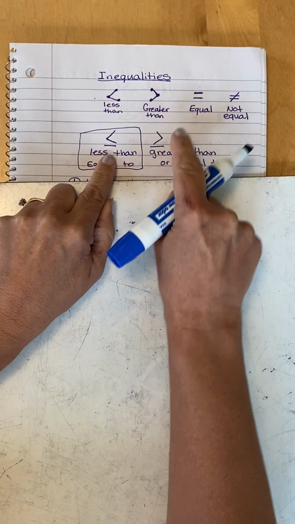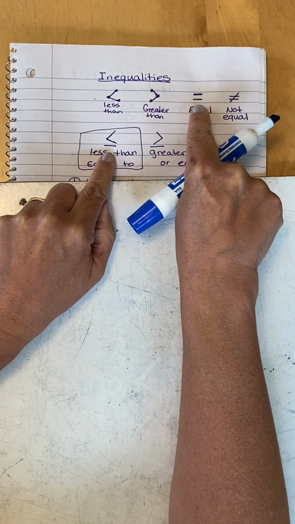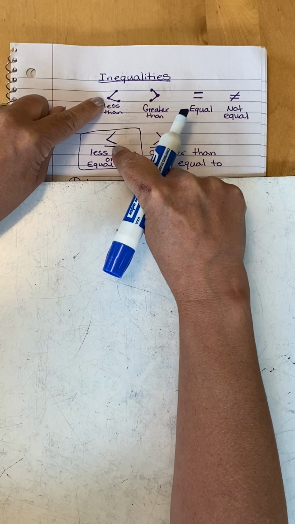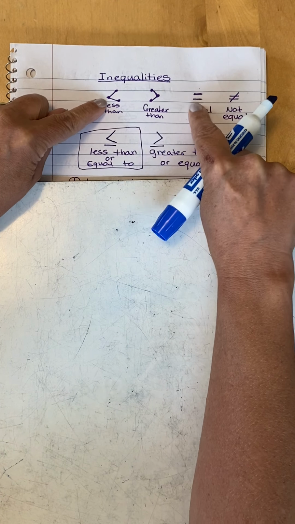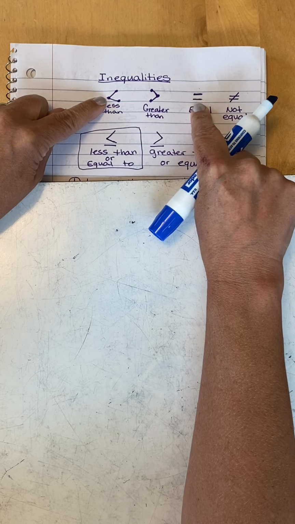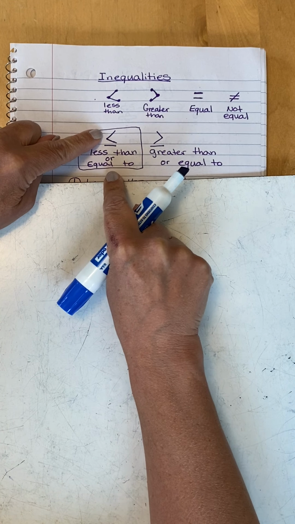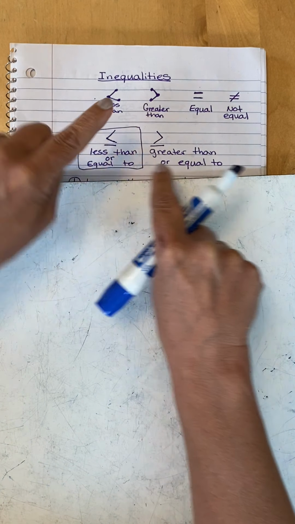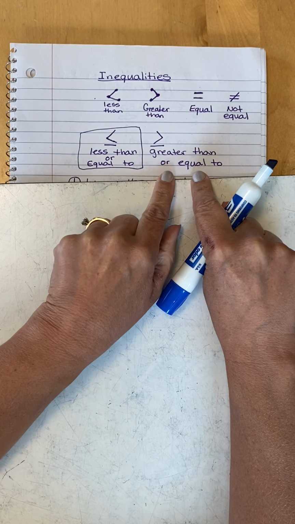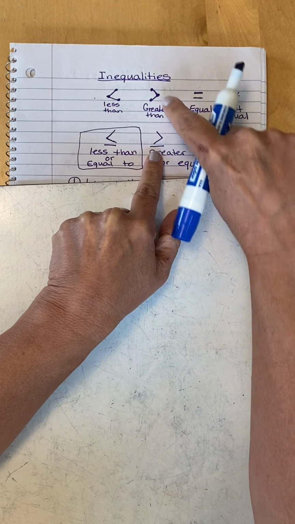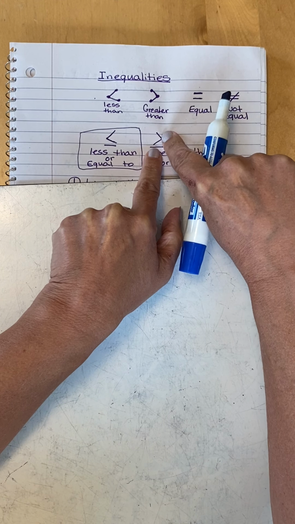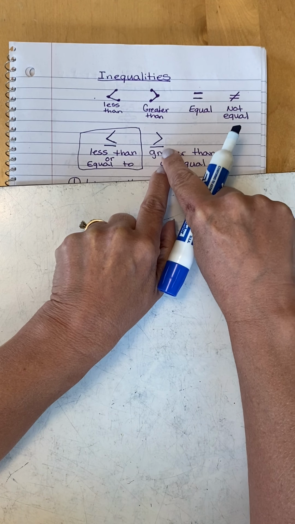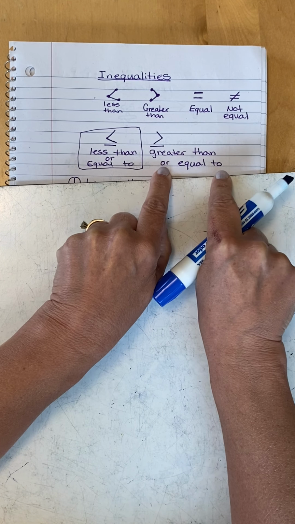In that situation, we're just putting one of the lines from our equal sign under our less than sign. We've now combined these 2 signs right there, so it reads less than or equal to. Here we have greater than, so there's our greater than sign, or I put this little line from my equal sign underneath and say or equal to.